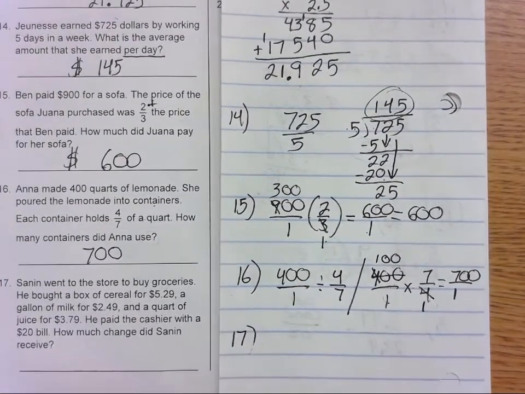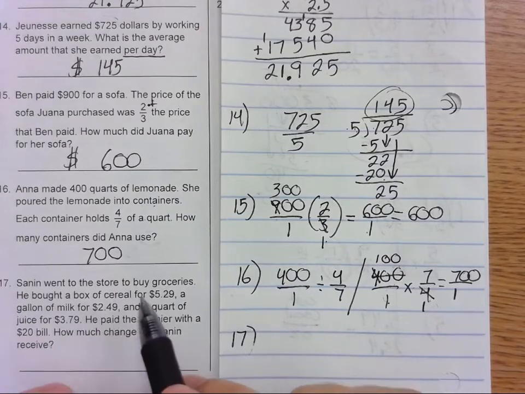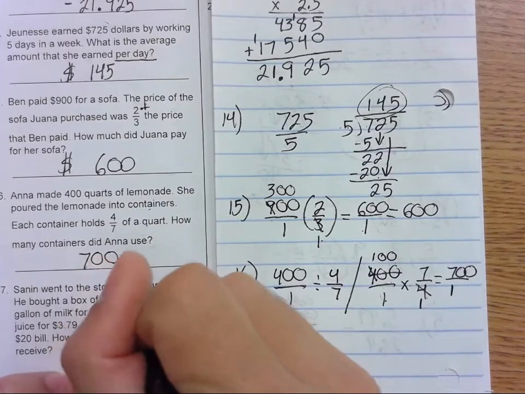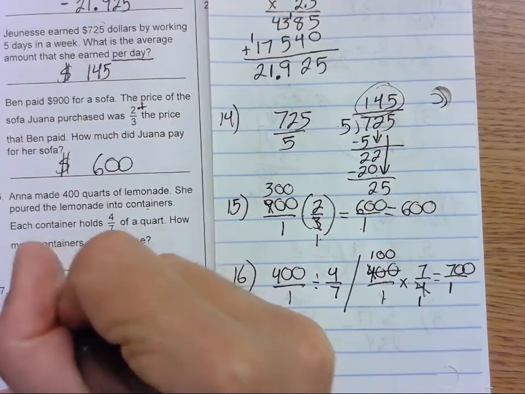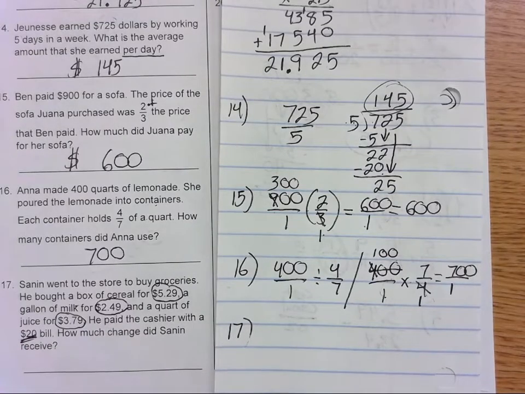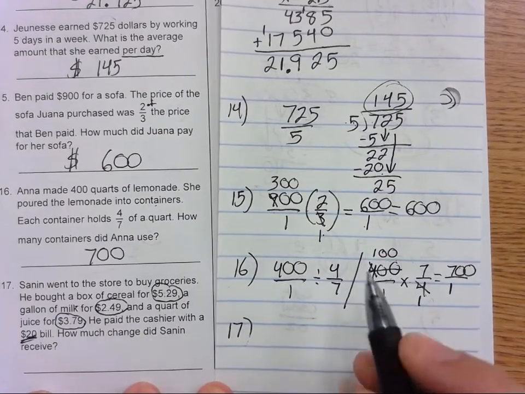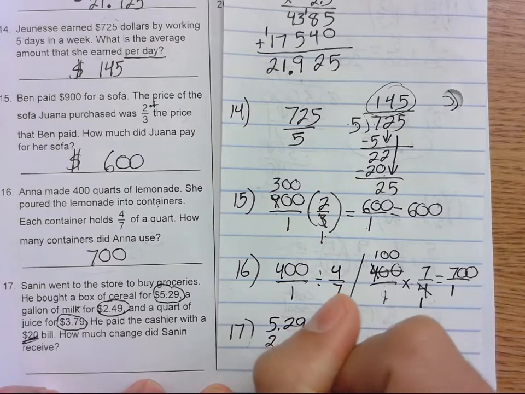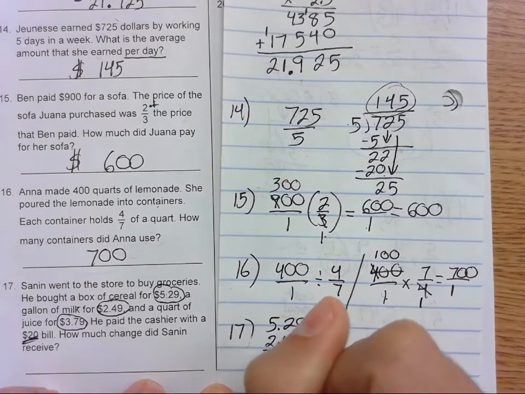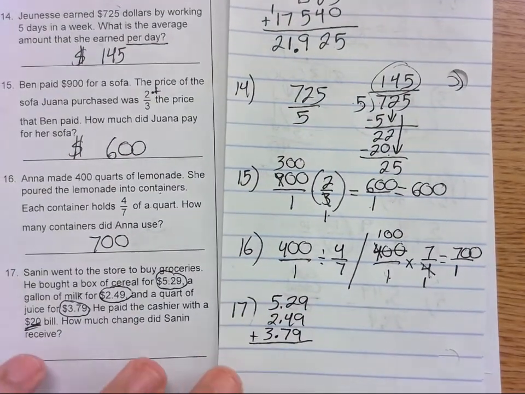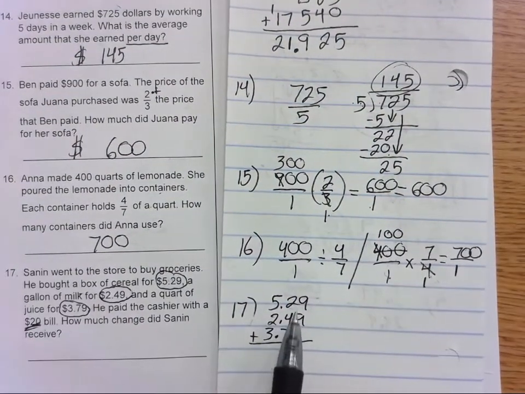Moving on to 17. This person went to the store to buy groceries. He bought cereal for this, milk for this, and a quart for this much. He paid the cashier with a 20. How much change did this person receive? Well, how much was the cost of all the groceries? We need to add them up. Cereal, milk, and juice.